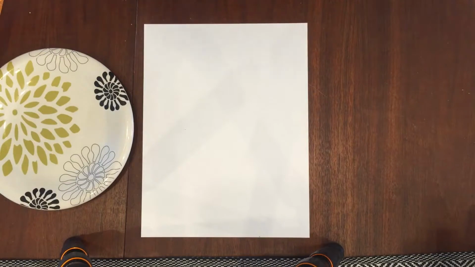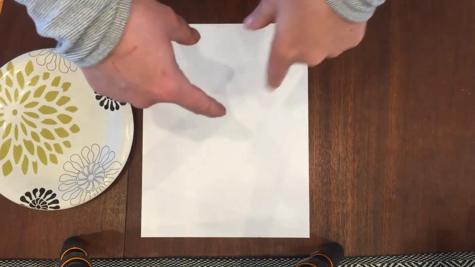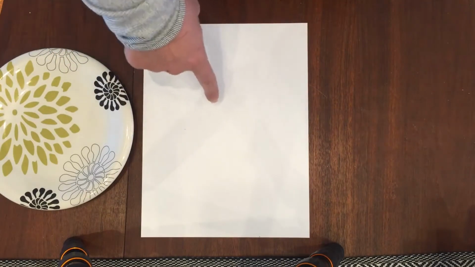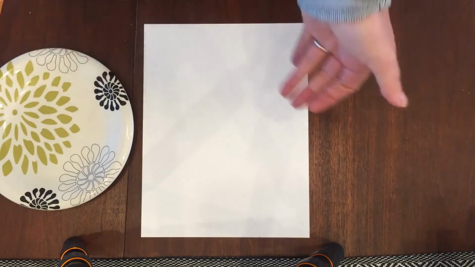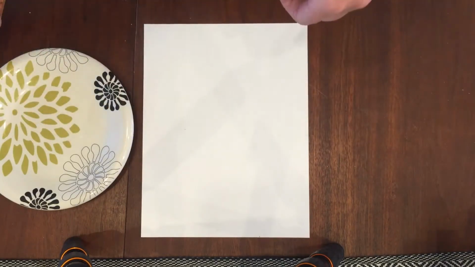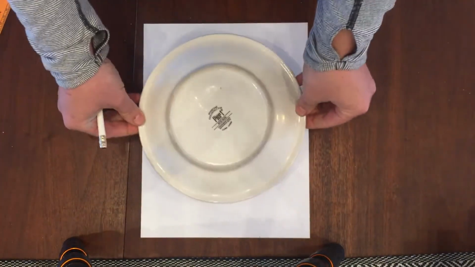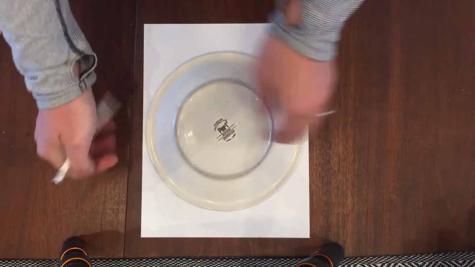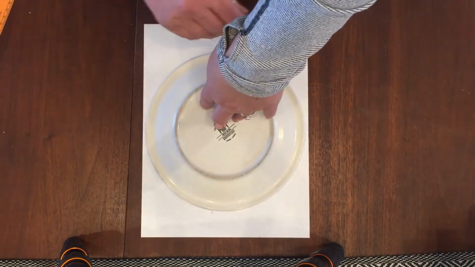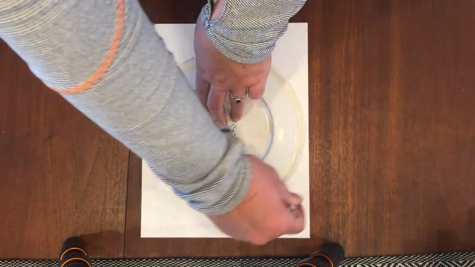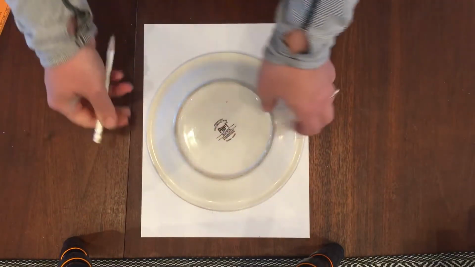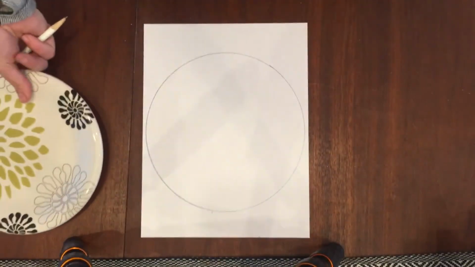Okay, so as we talked about, we're making a radial design, and it's going to be circular in shape, and it's going to be symmetrical from the center. We're going to make ours 8-way, an 8-way radial design, and we're going to make sure that each of the 8 sections of our circle are all the same. And so the first thing to do is just put your plate on your page and trace it. Make your line nice and dark and make sure it goes all the way around.